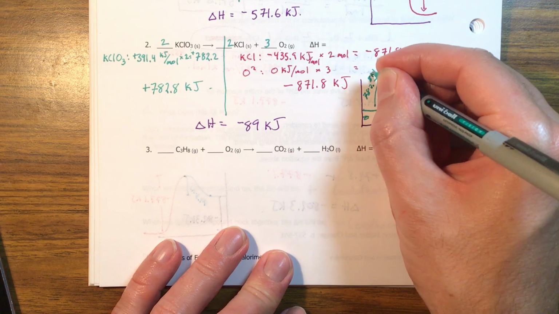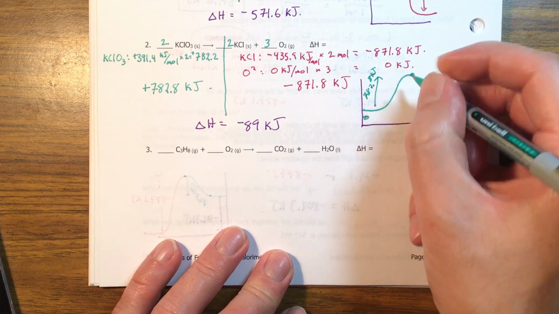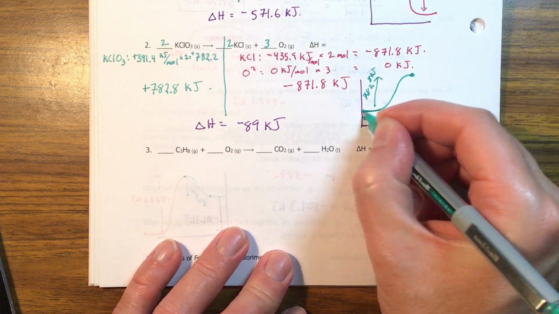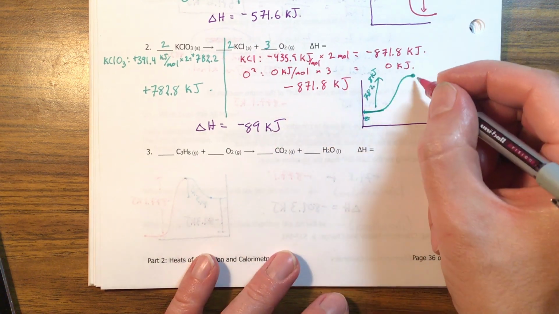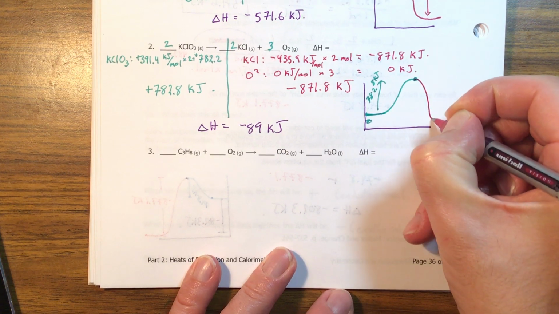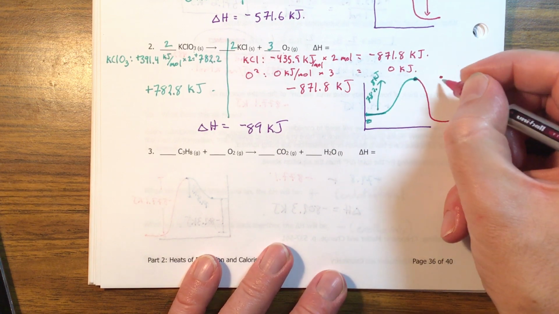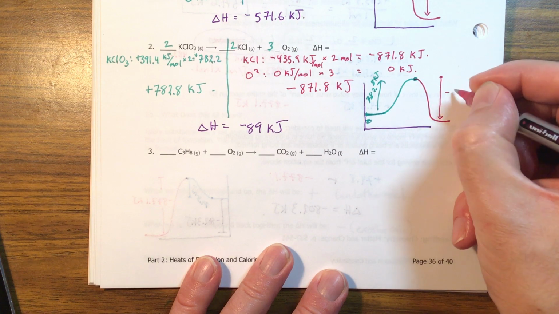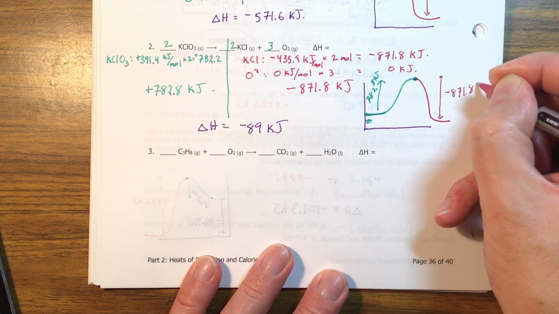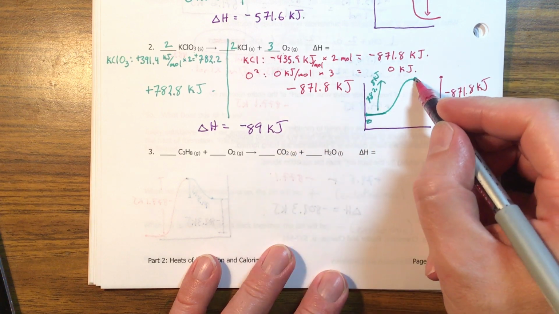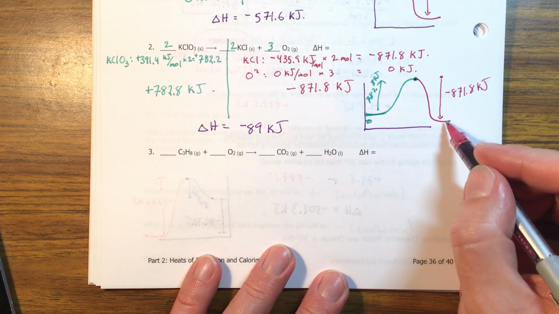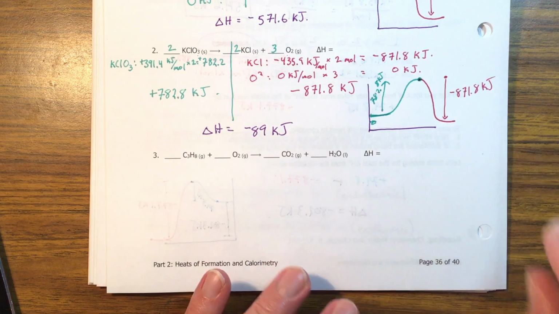782.8 kilojoules. That's how much energy was added to go from our reactants to our activated complex. Then we lost 871.8 kilojoules of energy to the environment. We went from our activated complex down to our products.